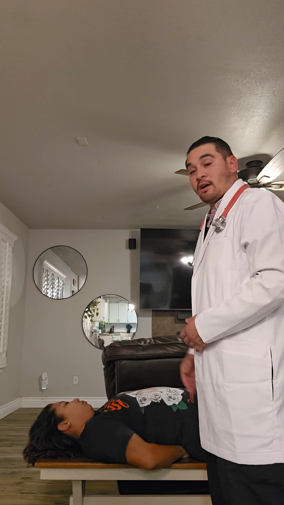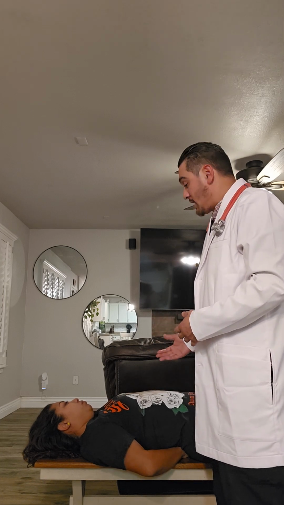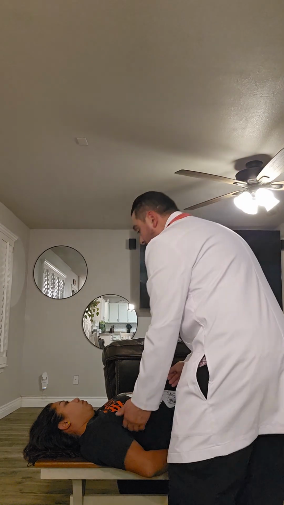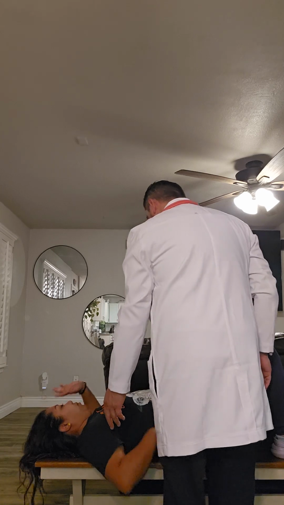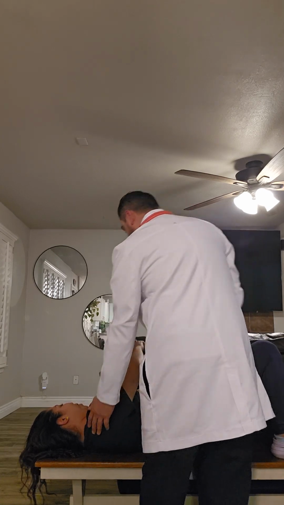But the best way to feel the PMI would be to have the patient turn over to their left side and then just watch, and you'll begin to see the pulsation. So at this point, if I can have you turn a little over to your left side. Right there, that's good. You don't have to go all the way. Right, you're good. Lean back this way.